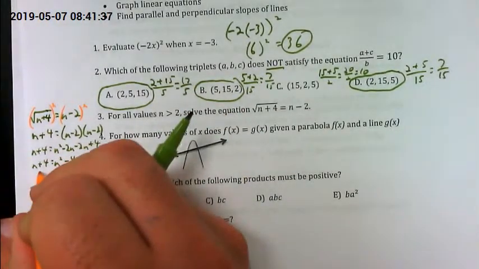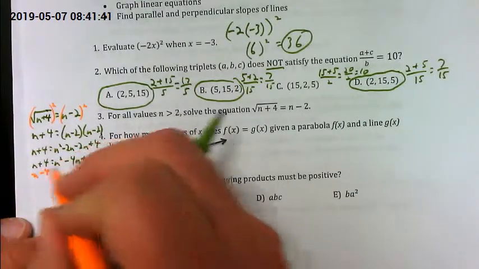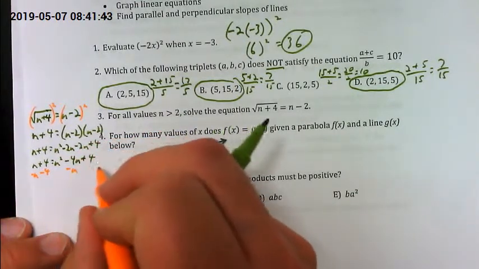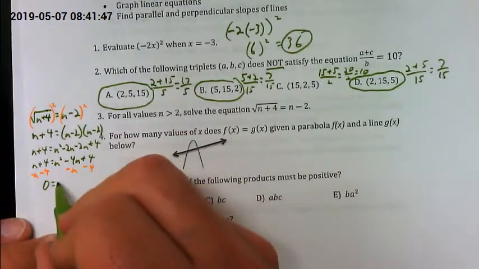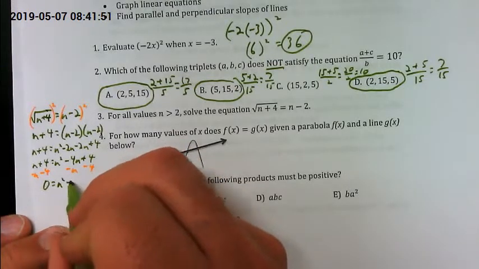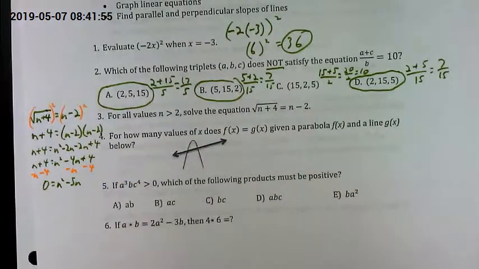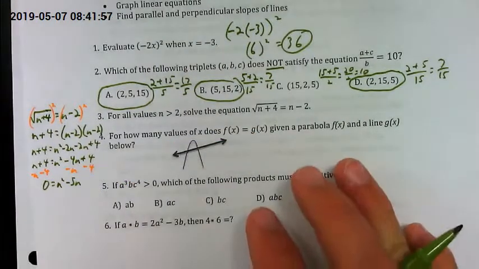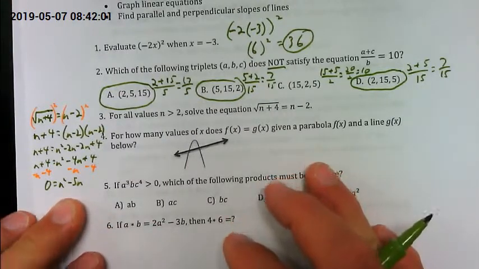We can bring over the 4 and the n by subtracting. So we're getting this set equal to 0. So subtracting both of those. So this side's now 0. N squared. This part becomes minus 5n. This part, positive 4 and negative 4, cancel out. Give us 0. Now, we could plug into our quadratic equation from here.